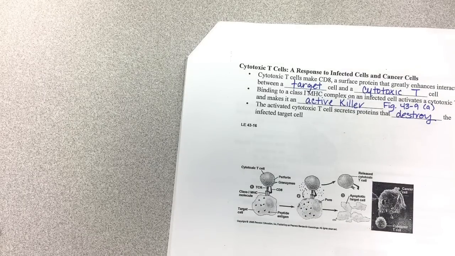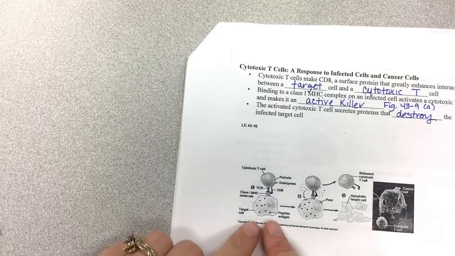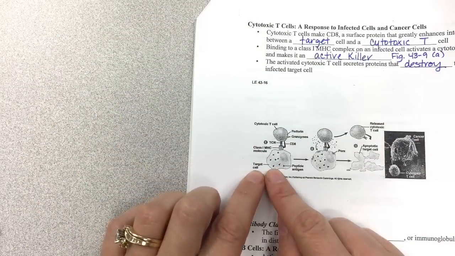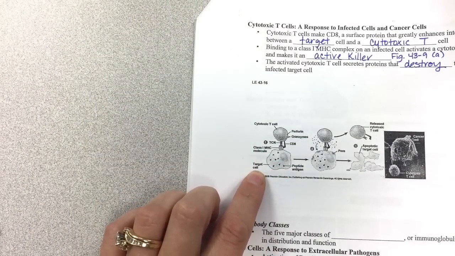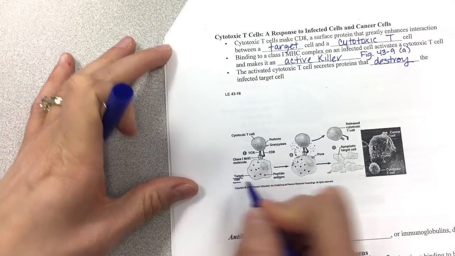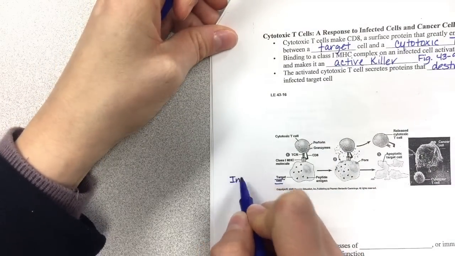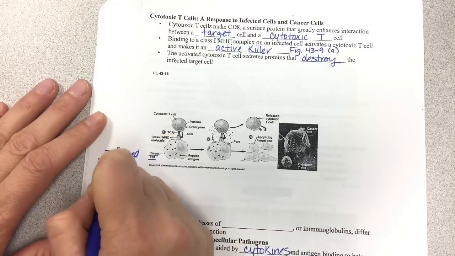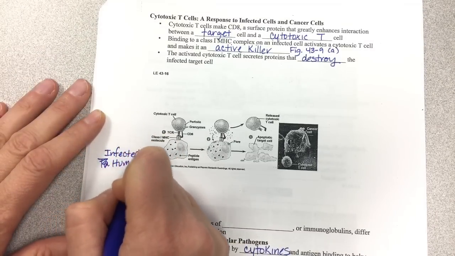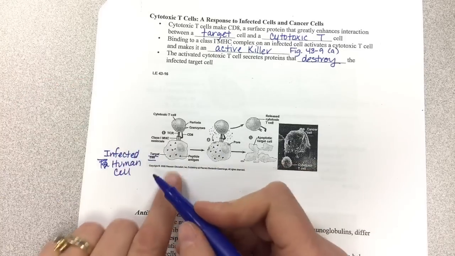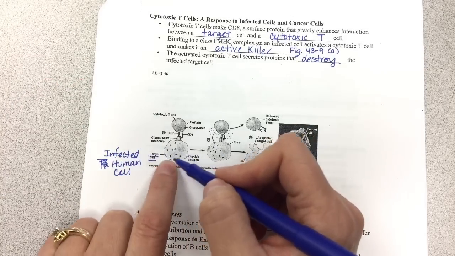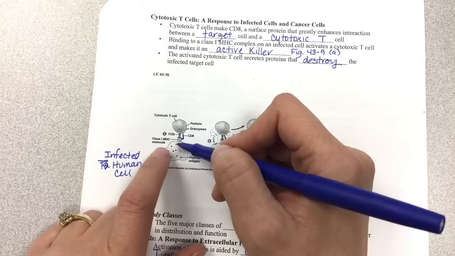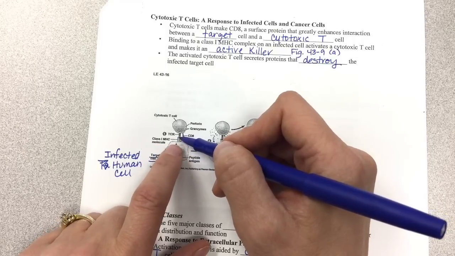Let's look at this here. So here you have your target cell. This is your human cell. And so we can say that this is your infected human cell, let's say, since we're talking about the human, but it doesn't have to be, but we're talking about the human immune system. So here's your target cell. The target cell presents the antigen. So here's your MHC molecule presenting the antigen.